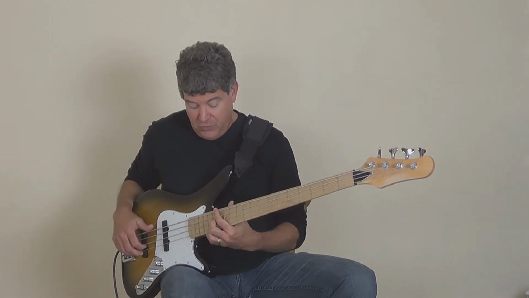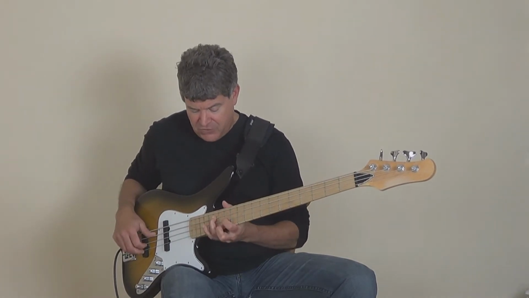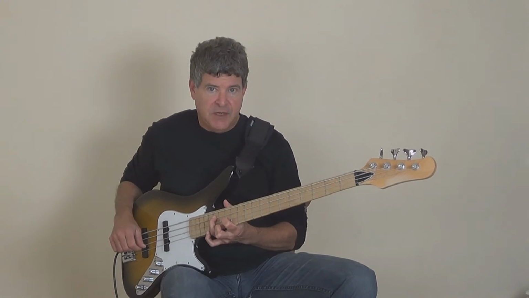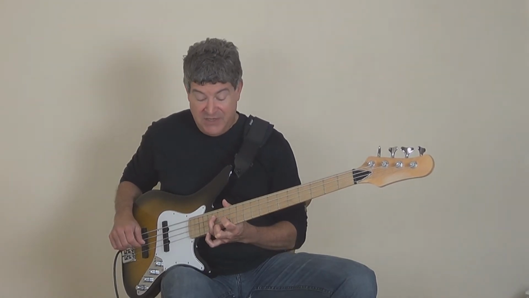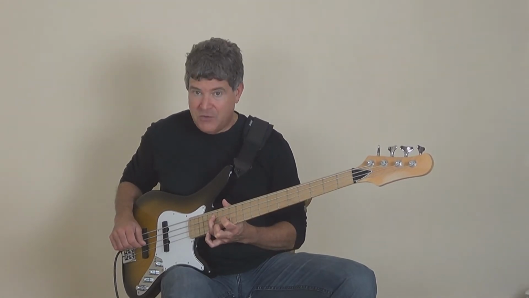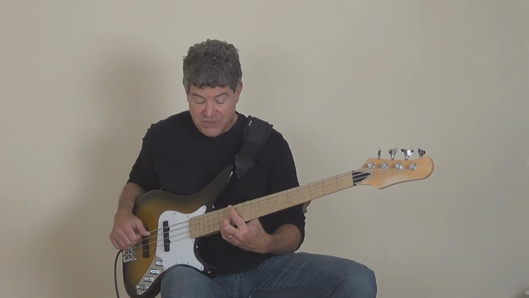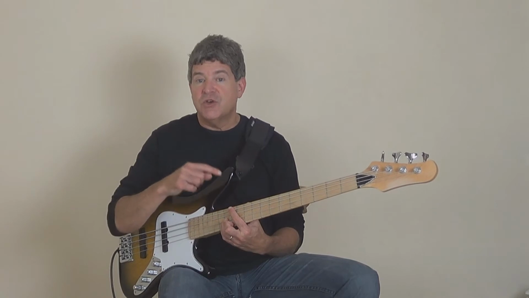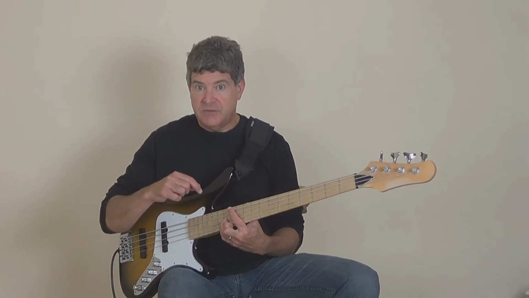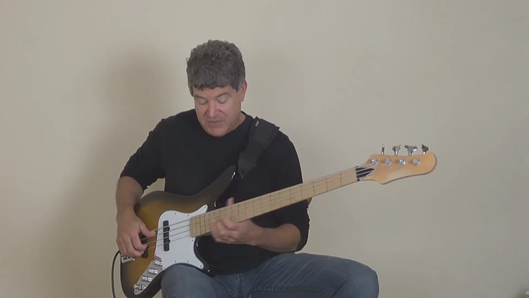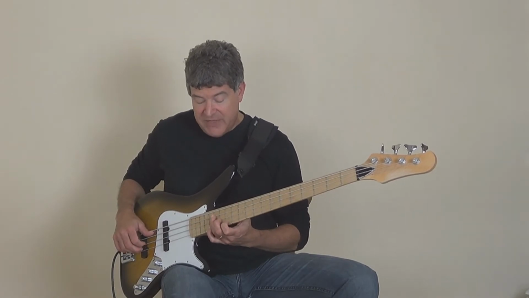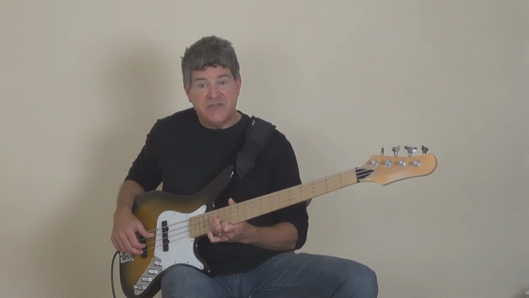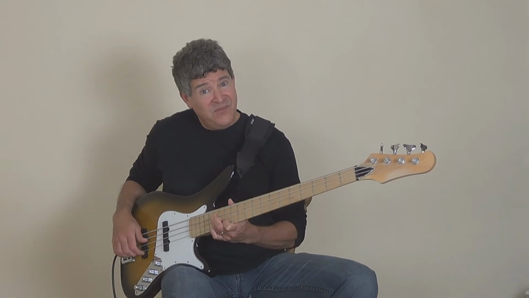So we go 2 minor 7 flat 5 to 5 7 flat 9. Now the next chord is not a minor chord, it's a major chord. So this is an example of our mixed 2 5 1s. So it goes to 1 major 7.